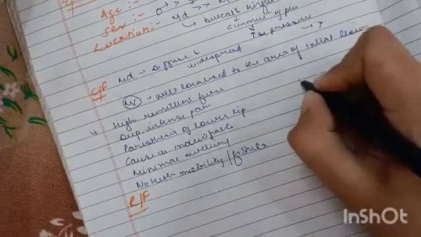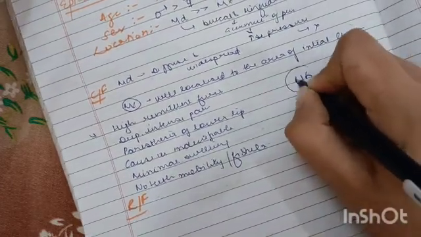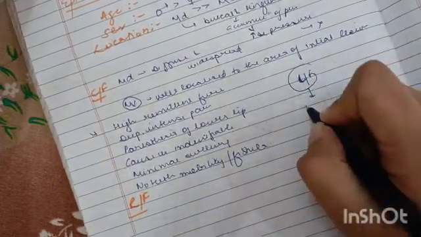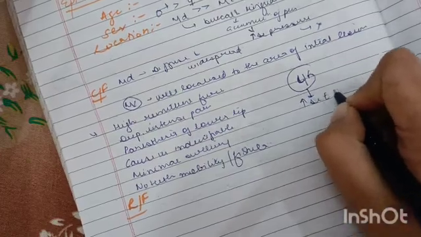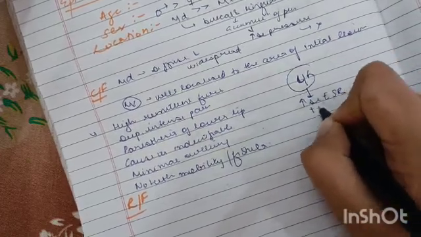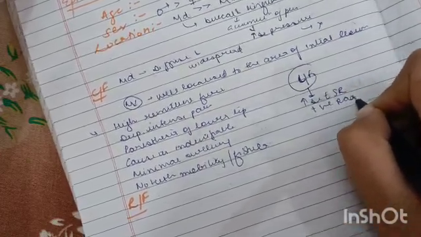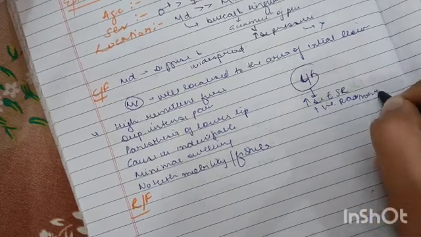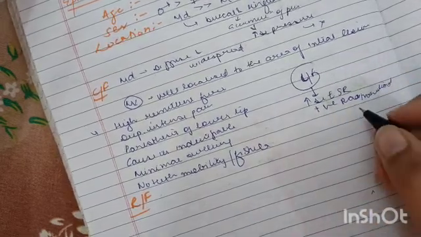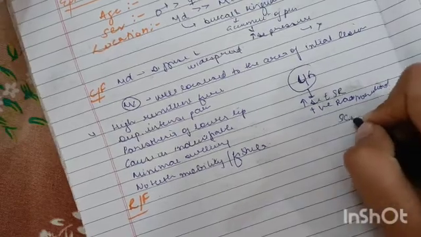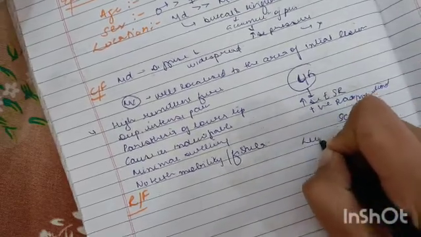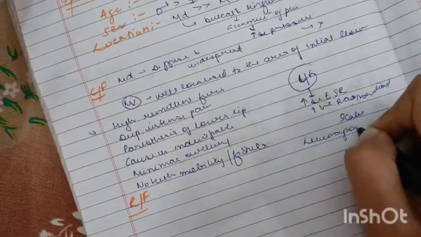Now the lab findings include an increased ESR, positive radionuclide scans, and also leukocytosis because it is inflammation.